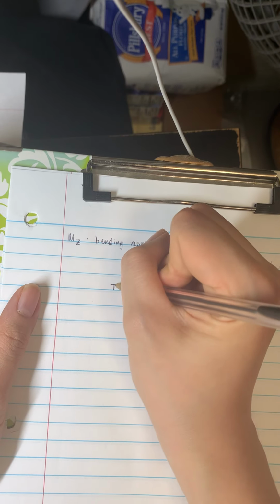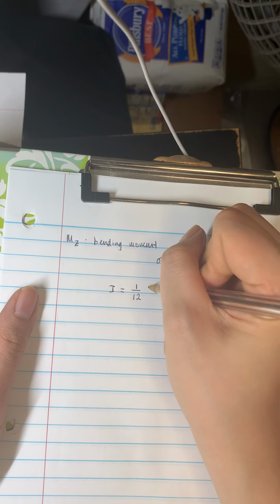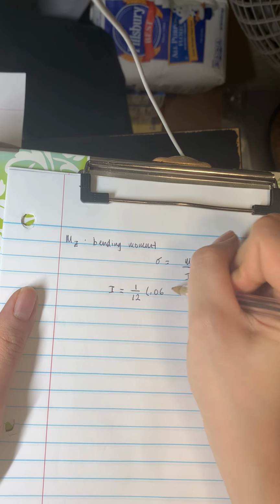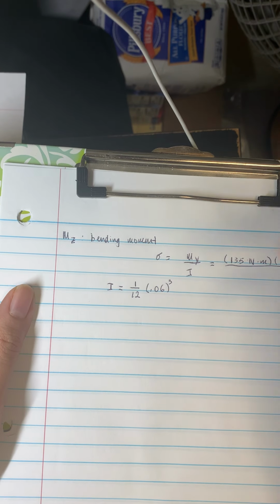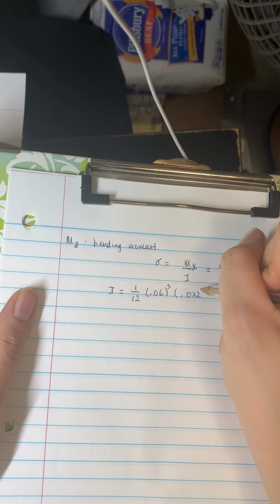Oh, I forgot to do I. So I is equal to 1 over 12 times 0.06, since that's the height, cubed, times 0.032.